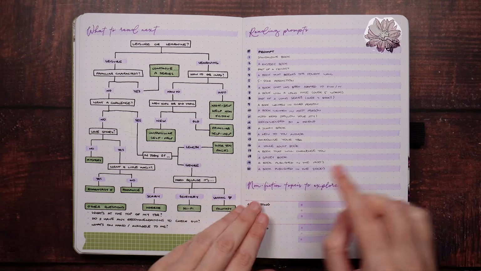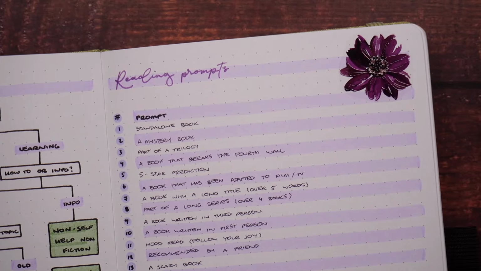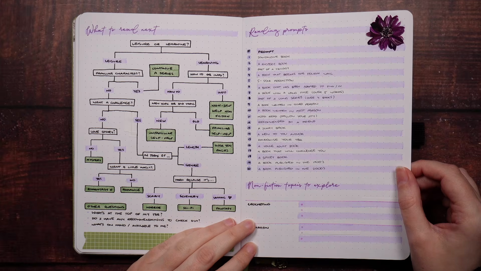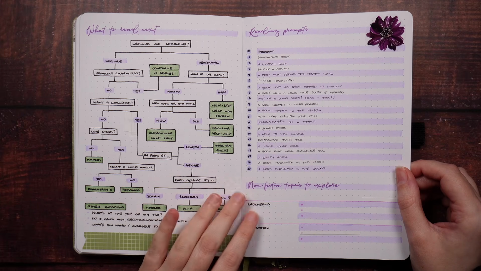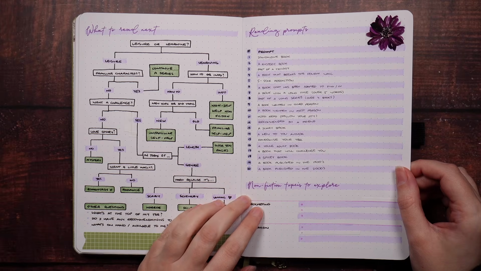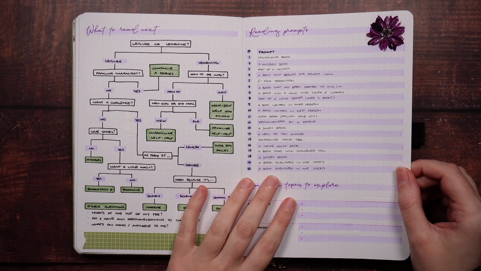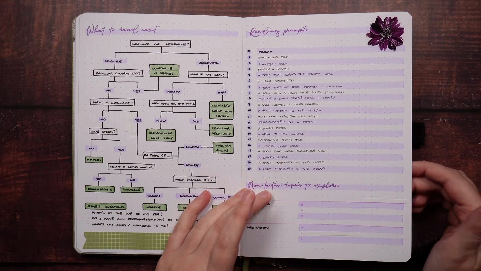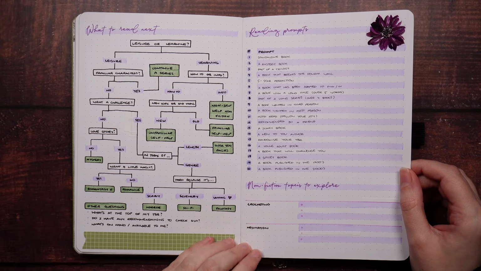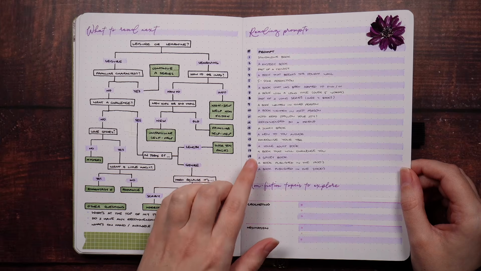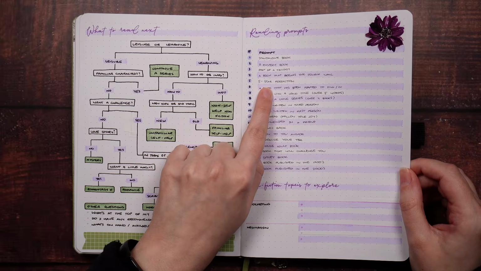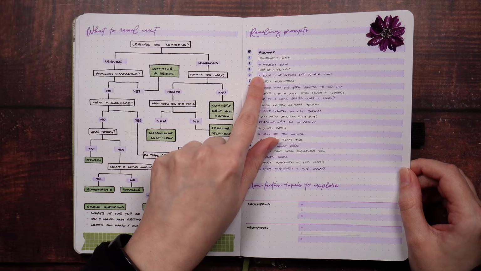On to the next page, and something like a reading prompts list could be another useful way to figure out what to read next. I set this one up so that you would roll a d20 die and then figure out the prompt based on the result of that roll. It really depends on how many prompts you want to write down for yourself and whether you have a d20 die, though I suppose there are generators online for that. I do also like the idea of tying the prompt to the number. So for instance, 5 is a 5-star prediction. 3 is a book that's part of a trilogy.